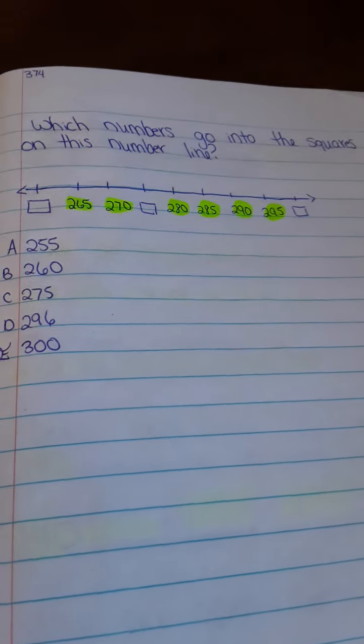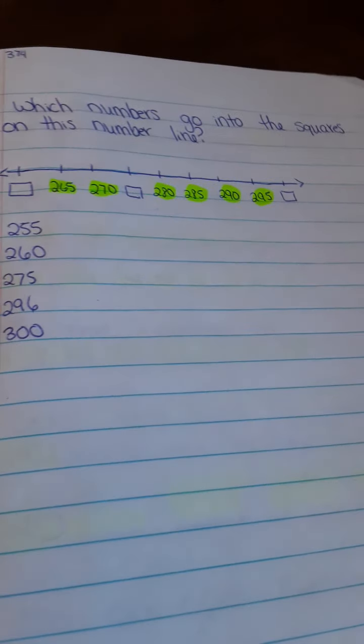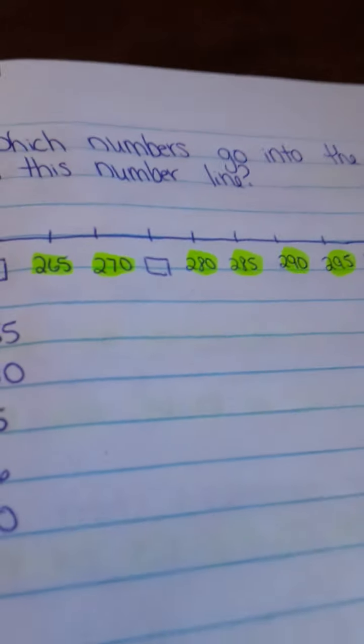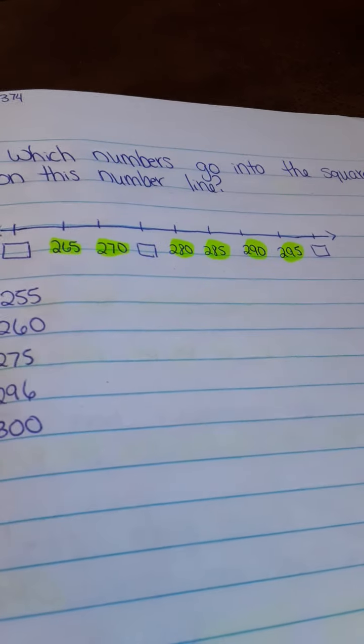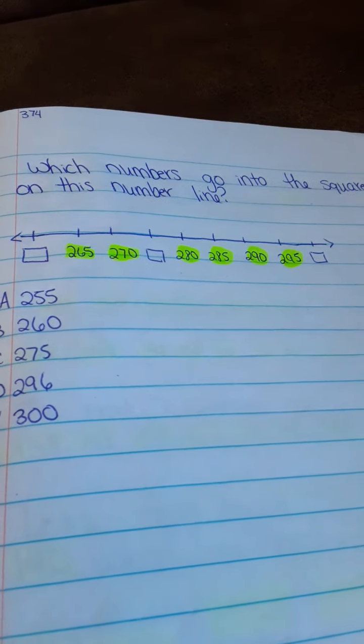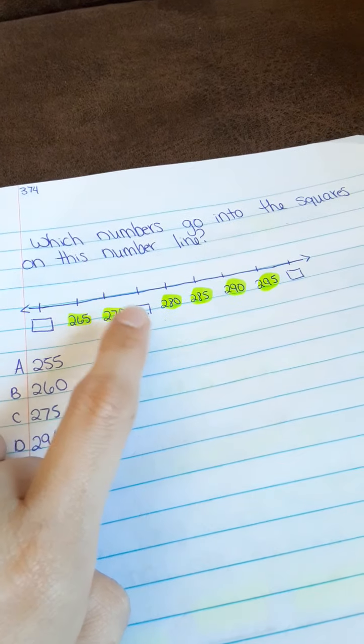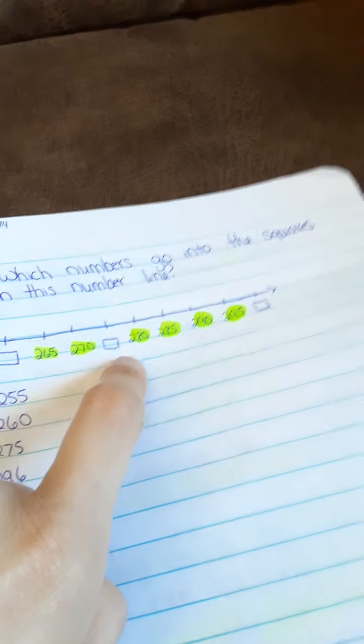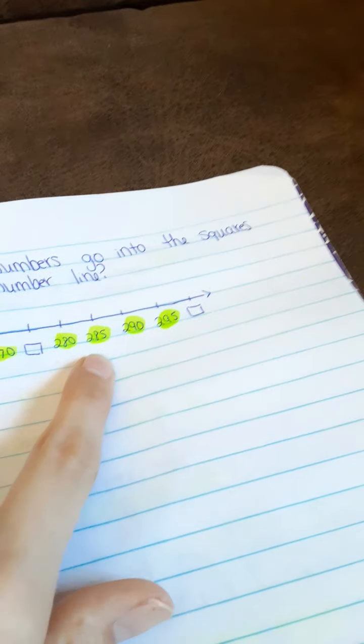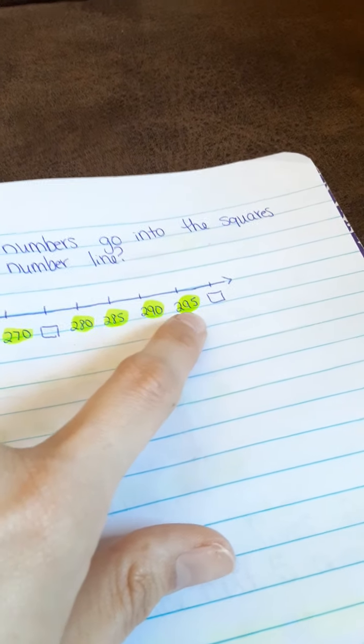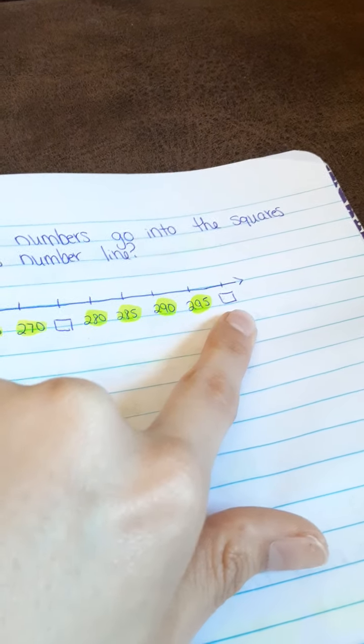We're almost finished. Which numbers go into the squares on this number line? We have blank, 265, 270, blank, 280, 285, 290, 295, blank.